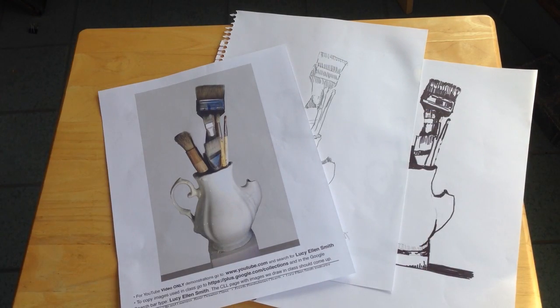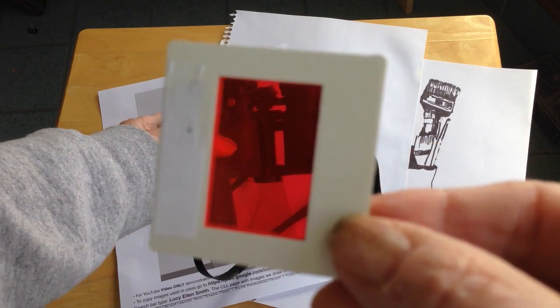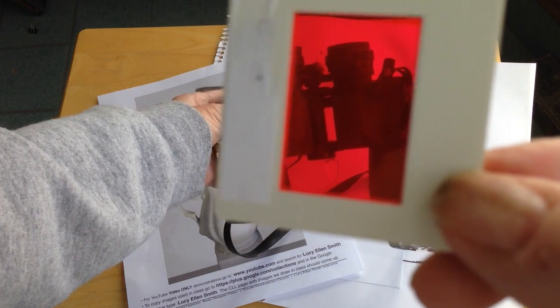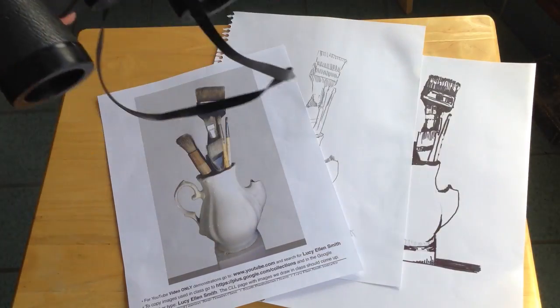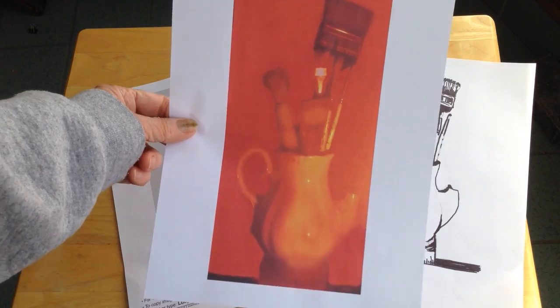For instance, if we were drawing these binoculars, we could look at them through this filter, and it knocks out a lot of the detail and shows the lights and darks more clearly. So this is a helpful tool whether doing still life or landscape. It's kind of difficult to see with this camera setup, but the image would look sort of like this.